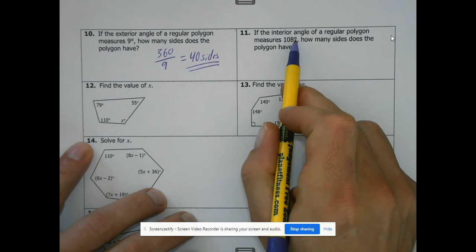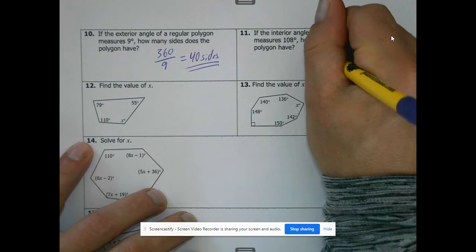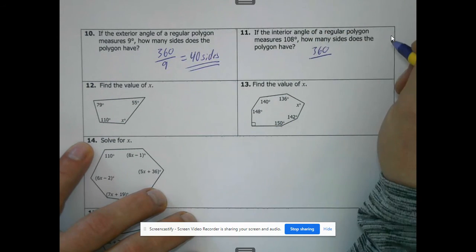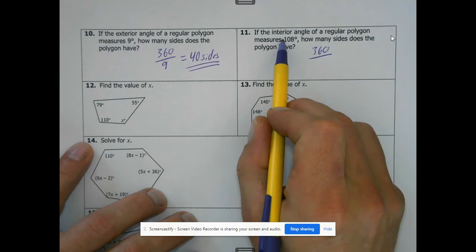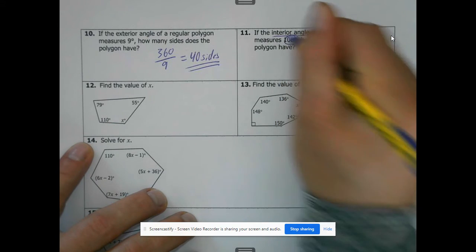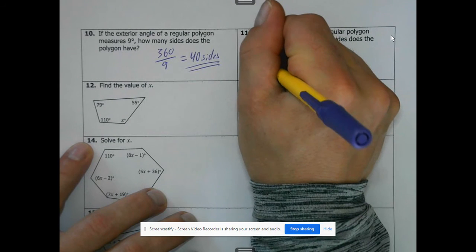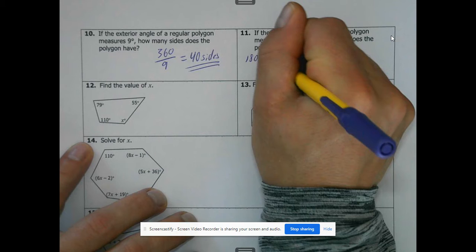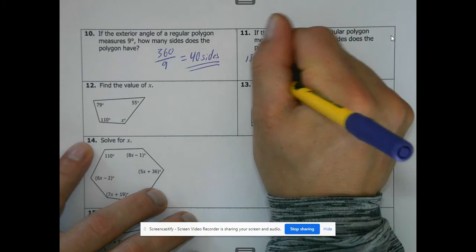If the interior angle of a regular polygon is 108, how many sides does the polygon have? Outside is 360. Now, careful here. This is an inside angle, right? The interior angle is 108. First, I have to find that exterior angle. So I take 180 minus the 108 to get the exterior angle. That comes out to be 72.